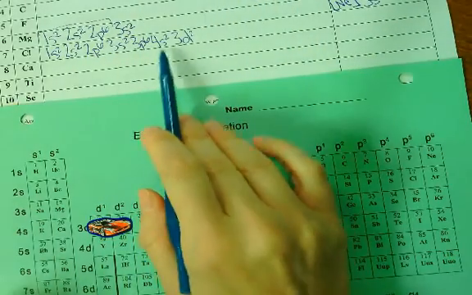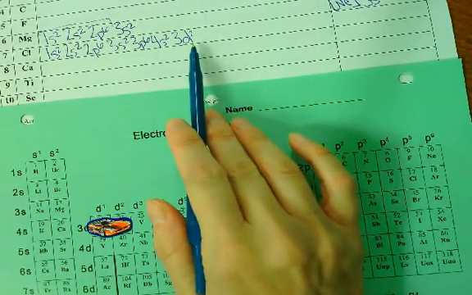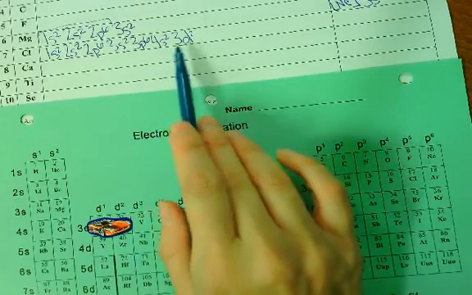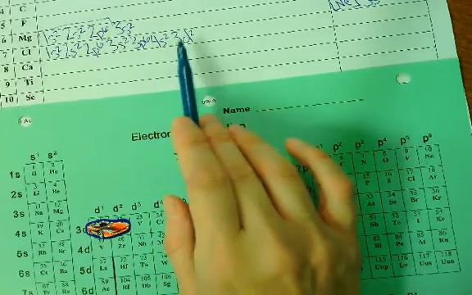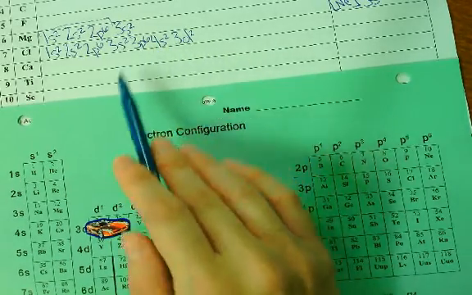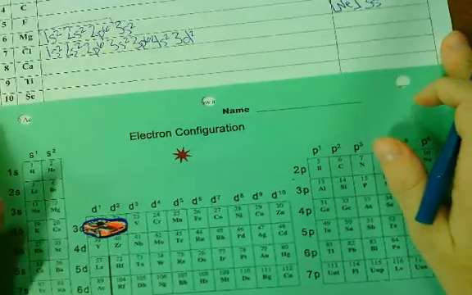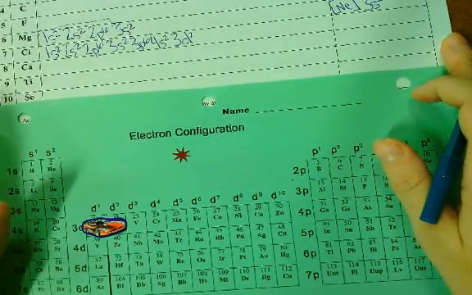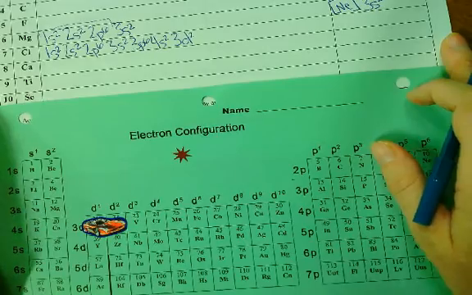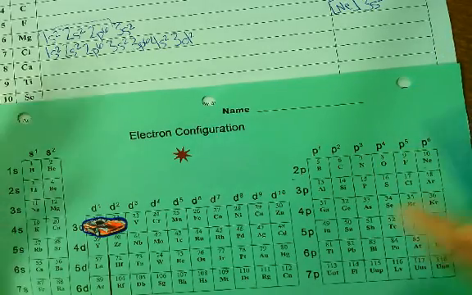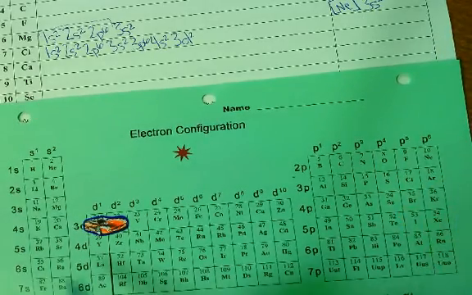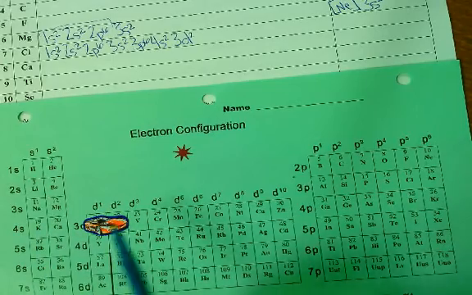Now, a lot of people freak out that a 4 came before a 3, and that's fine. Geometrically, 4s is closer to the nucleus than 3d is, and so it's lower energy. You don't really have to worry about memorizing the order that it fills up in. In college, you will. But in high school, we give you this periodic table. Just listen to the directions it gives you. It told me that I went to 4s before 3d, and that's just fine. No worries. Okay? So 3d2.